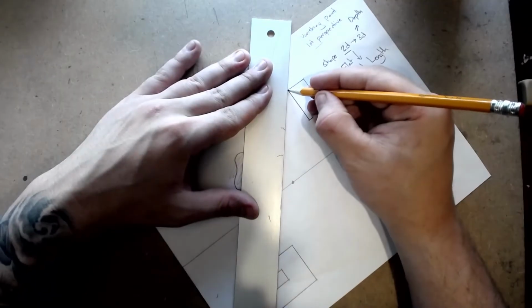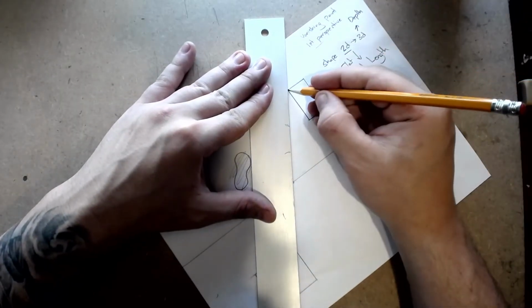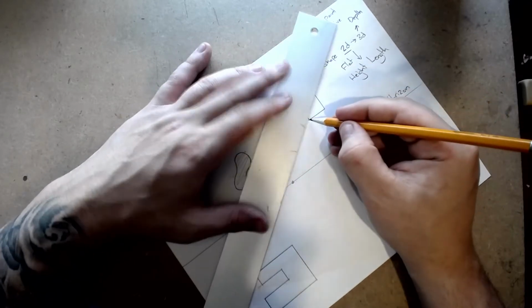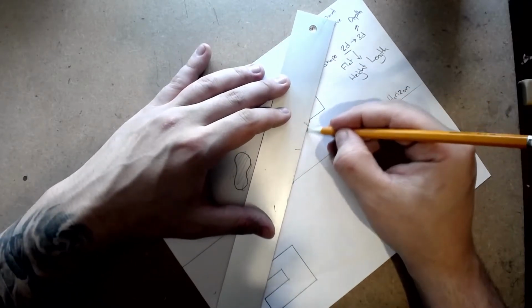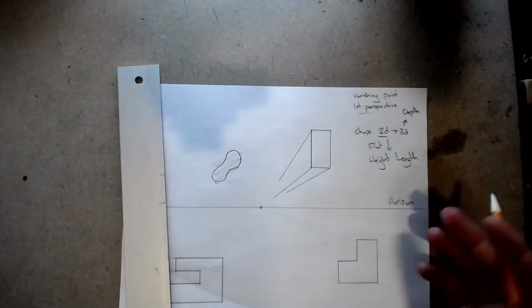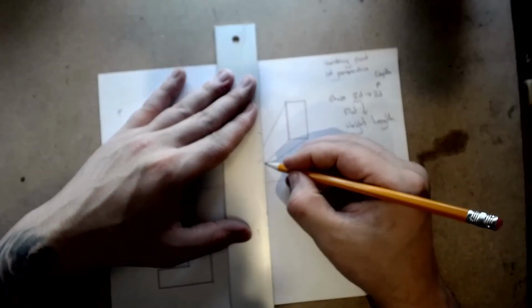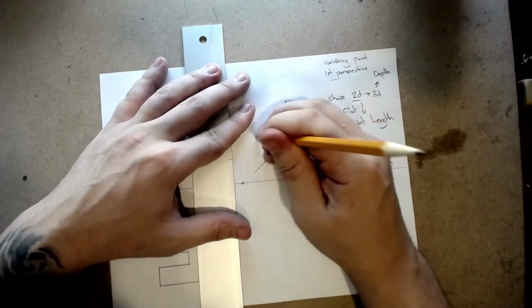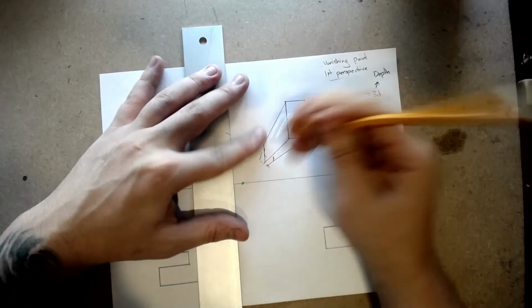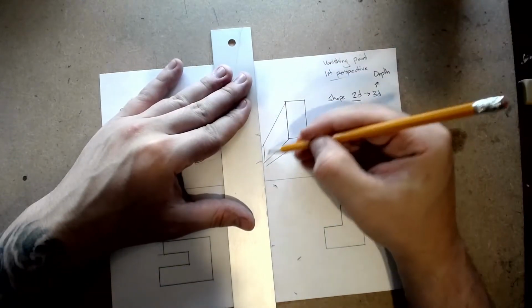To do this, you place your ruler on one of the corners of this shape and draw lines down to the vanishing point. That makes it look like it's receding into the background, and it gives the viewer a feeling of depth and space. Okay, now I'm going to trace this line over on there, right here.